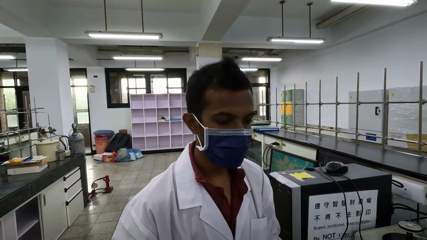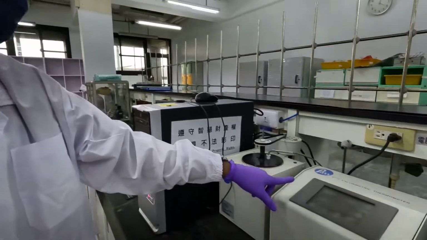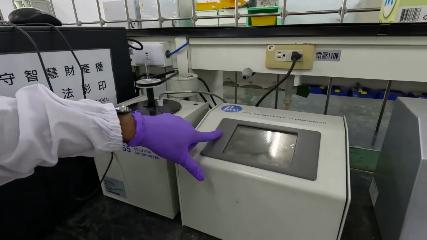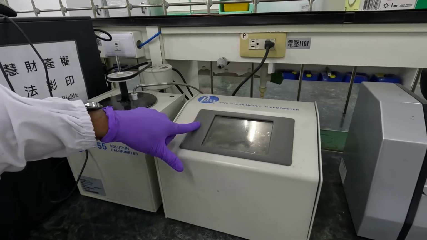Hello, I am Nivan. Today I am going to present experiment number 4, the heat of the ionic reaction and Hess's law. In this experiment we have to use the solution calorimeter, and here you can see the calorimetric thermometer which we are going to use in our experiment.